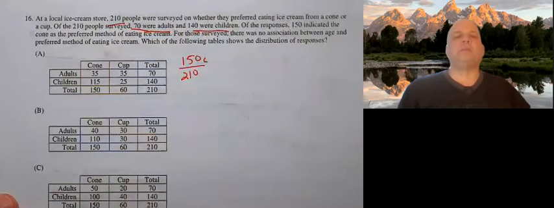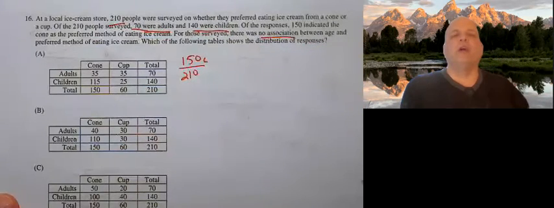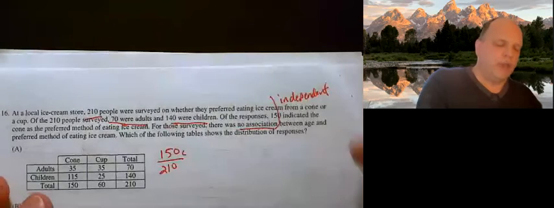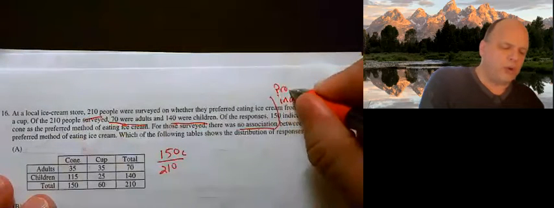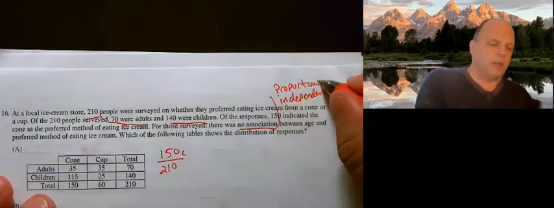All right. For those surveyed, there was no association. In other words, they're independent between age and preferred. Which of the following shows the distribution of the responses? Remember, if there's no association or if they are independent, and remember, no association means independent, and because they're independent, they are proportional. So I can set up a proportion to solve this problem.